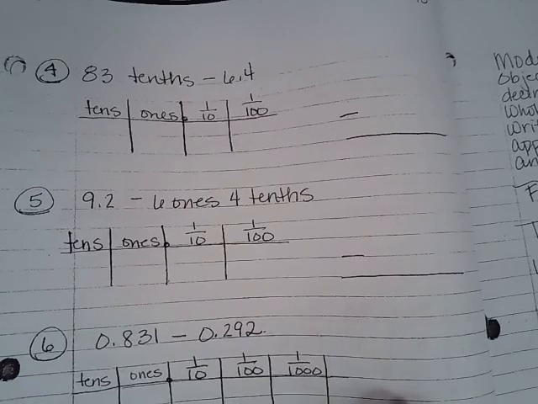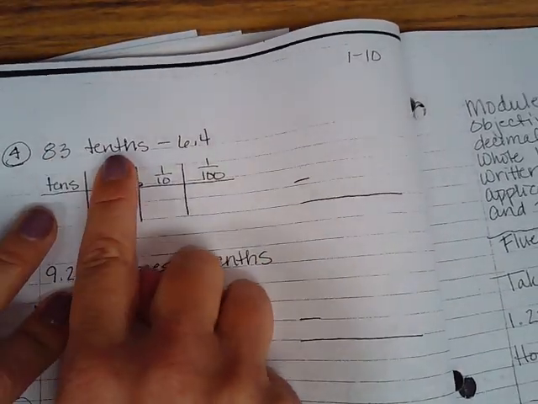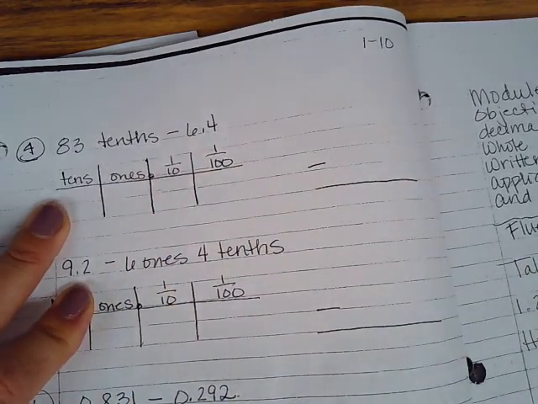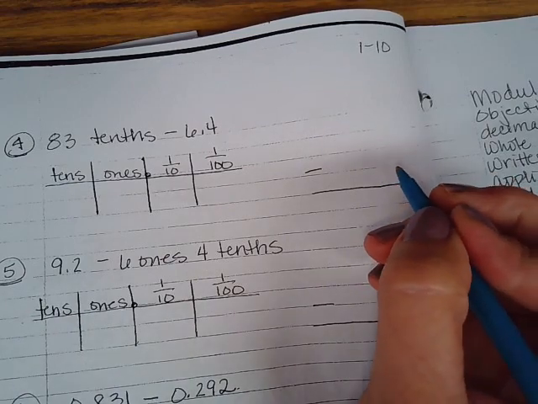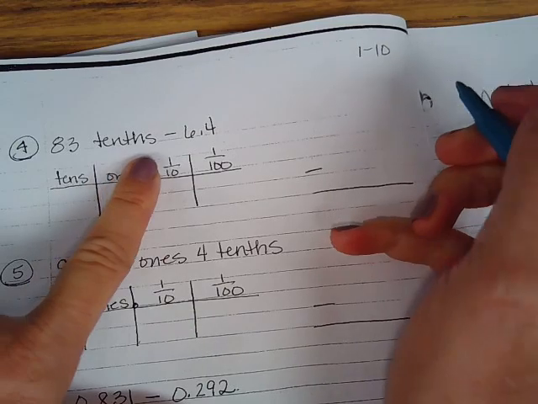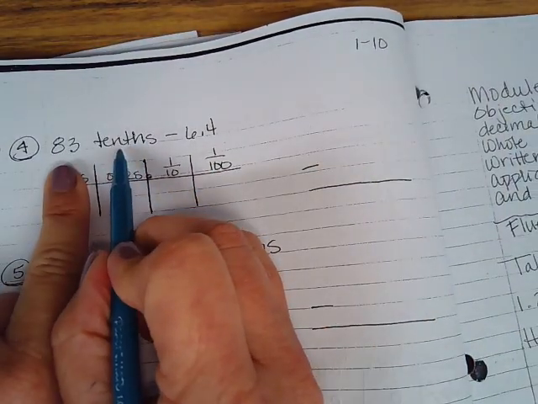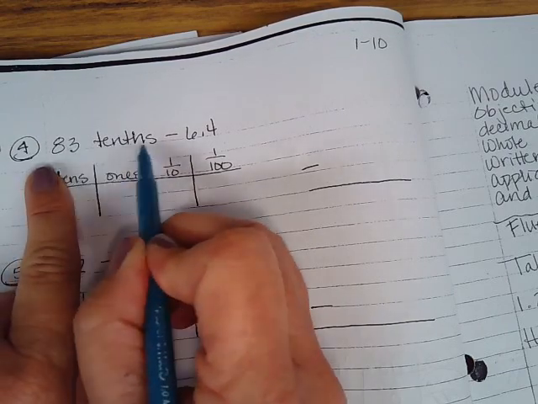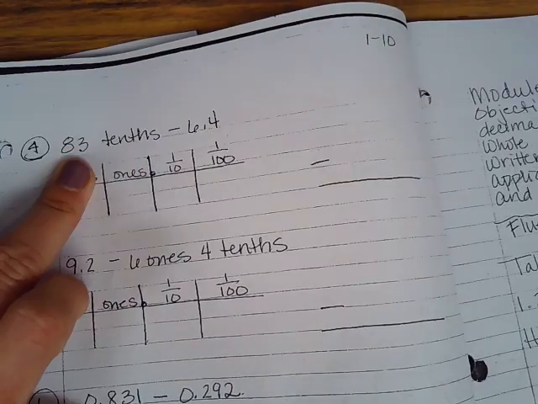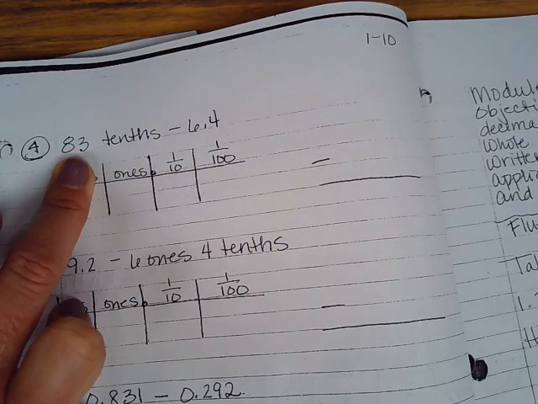All right. Backside. We're on problem 4. 83 tenths subtract 6.4. So, now this is where things can get a little dicey on you. So, 83 tenths. Are there any whole numbers right here in 83 tenths? Friends, what does 83 tenths really represent?